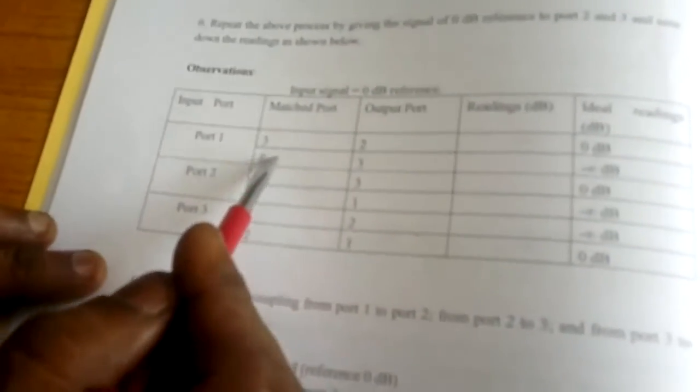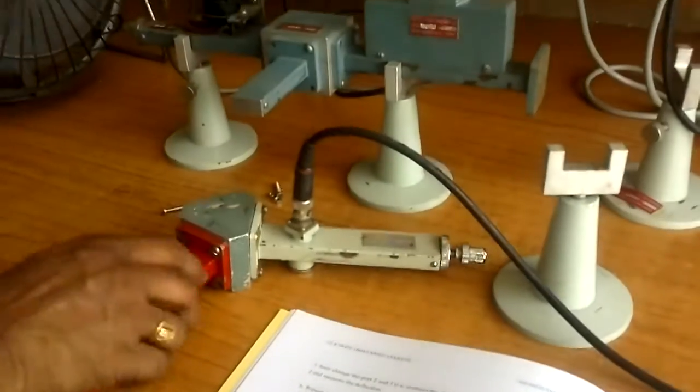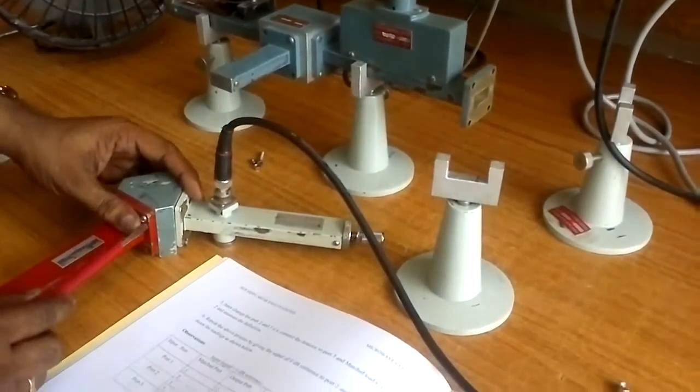And port 1 as an input, port 3 as an output. In ideal condition you are supposed to see minus infinity. This is the ideal reading, and the practical reading we are going to check now. Now anyhow I remove the load from the input port. Now I am going to dismantle this.